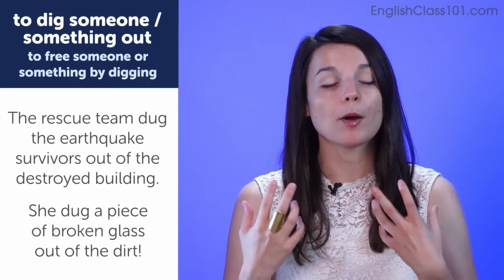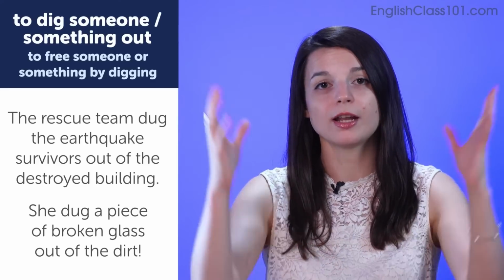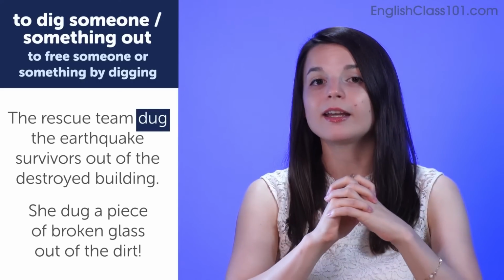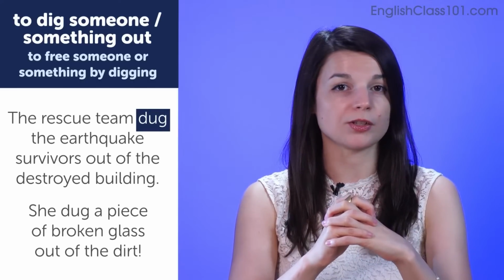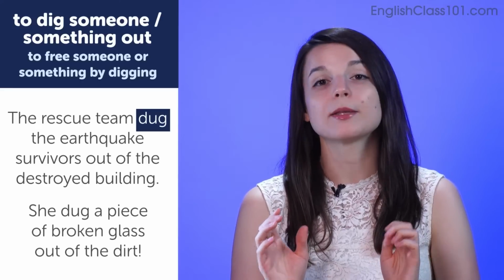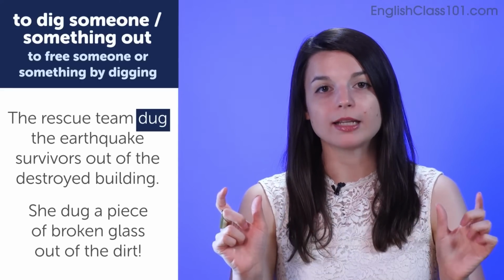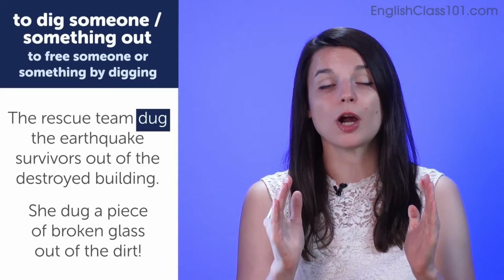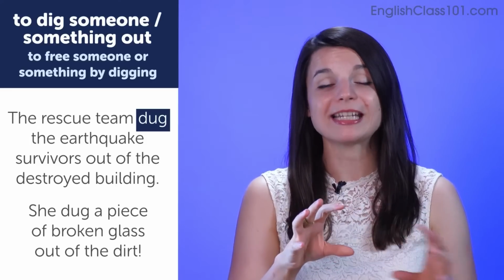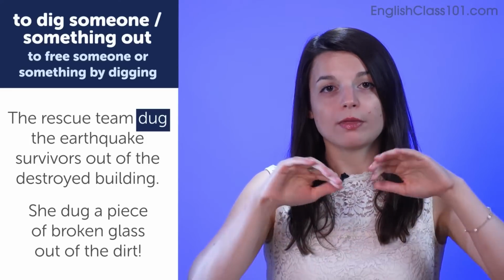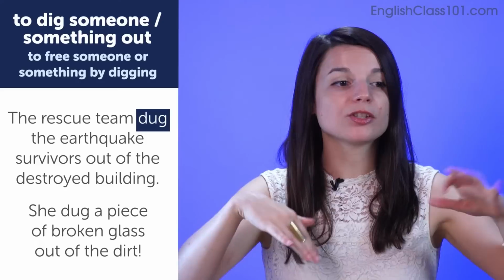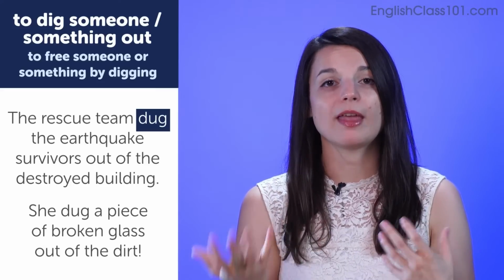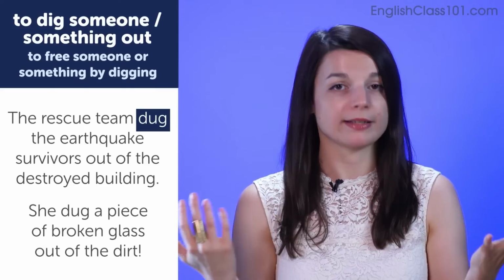In the first example, it's about people. In this case, an earthquake situation, a destroyed building is the key here. So the rescue team dug the earthquake survivors out of the destroyed building. So you see in this sentence, we're using the past tense dug out, but it's separated. The rescue team dug the earthquake survivors out. So here, the earthquake survivors are being rescued. They are the ones that are trapped inside the destroyed building. So the rescue team makes a digging motion in the destroyed building parts in order to free, in order to rescue the earthquake survivors. So they are the people who are being dug out. They're rescued in this case.